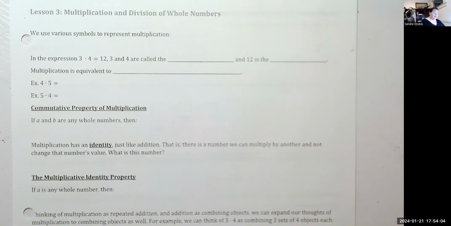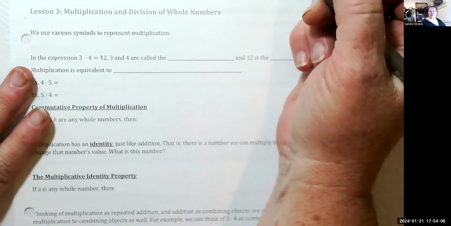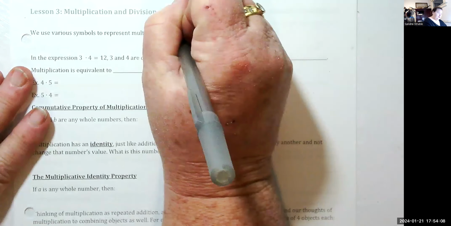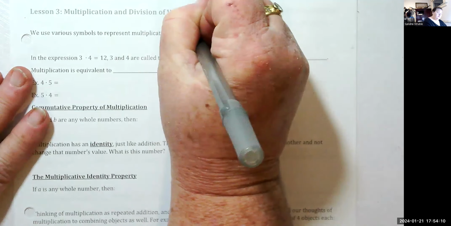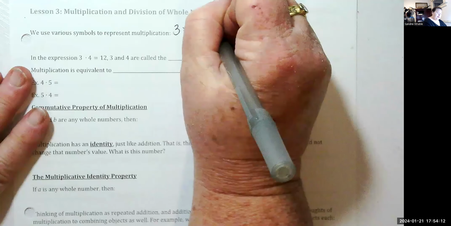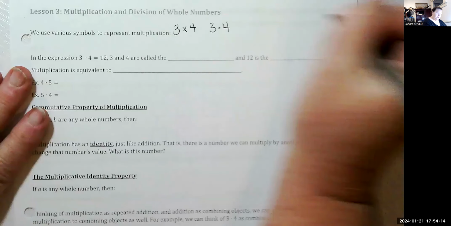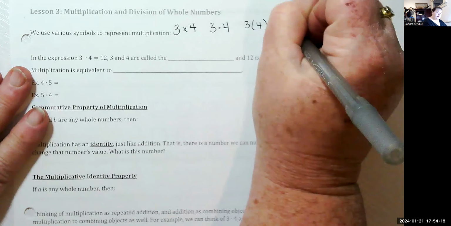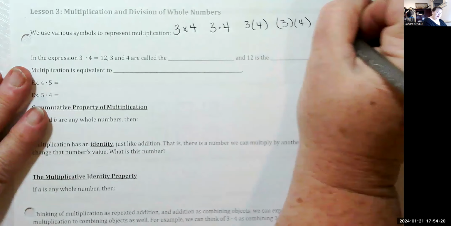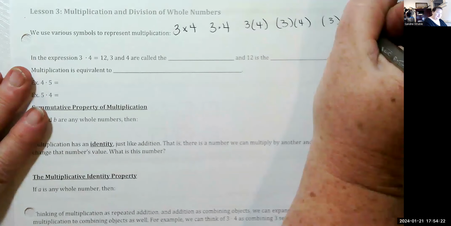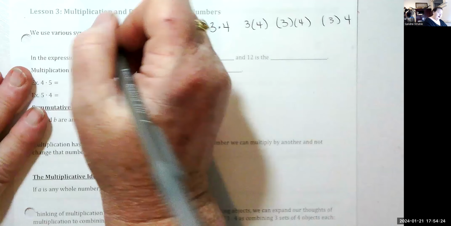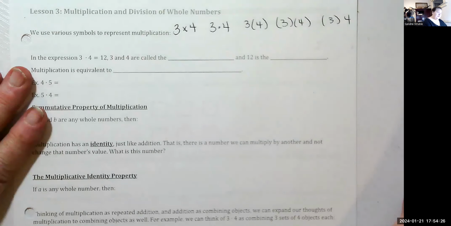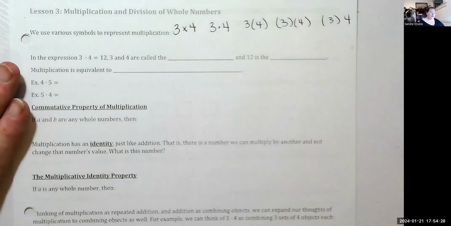You're going to use 3 times 4 for all of these references. There are so many symbols we could use. I think that's enough. I think I've done a little overkill on you.